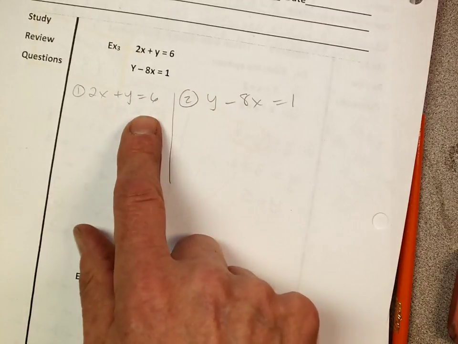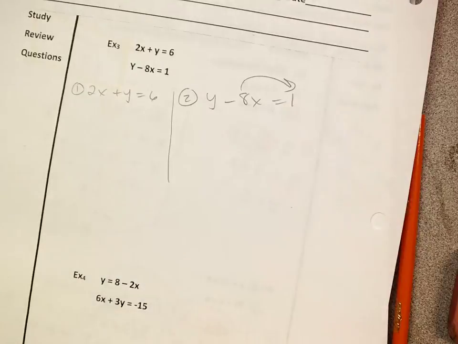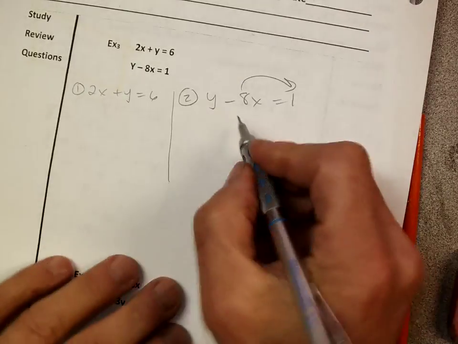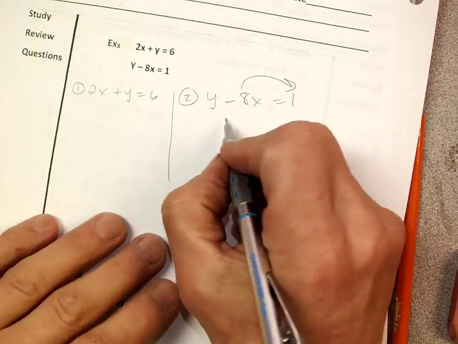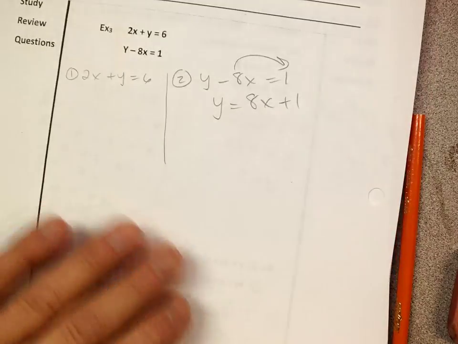Anybody? First one? How many people say first one? Second one? Really? We're kind of divided. Well, I get to choose it. I'm going to go with the second one. Because then I avoid negatives, right? So I'm going to bring over the 8x, because this will avoid negatives. I'll go y equals 8x plus 1, right?